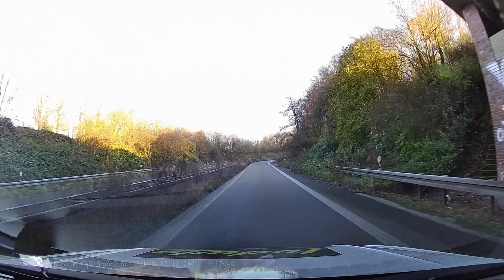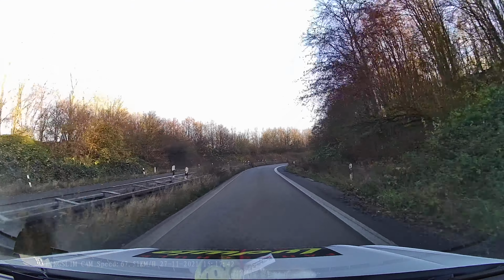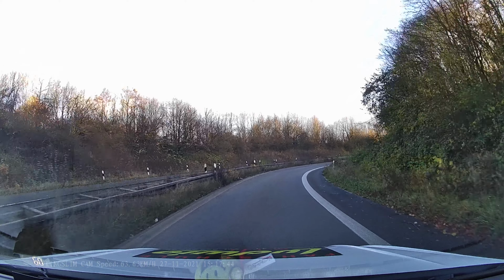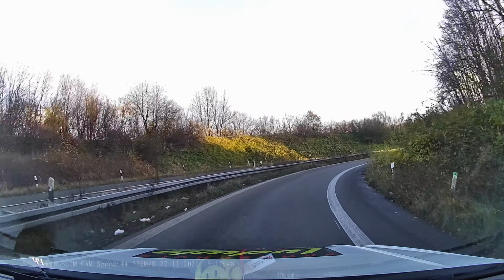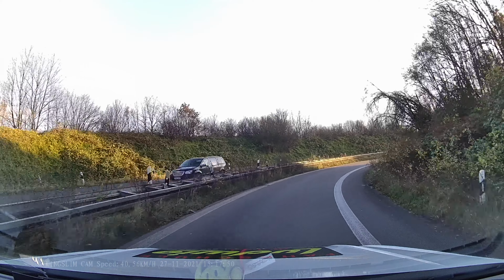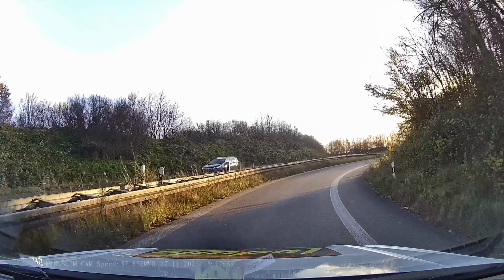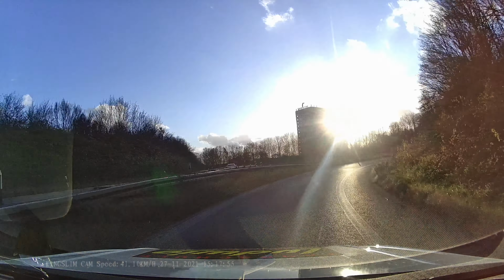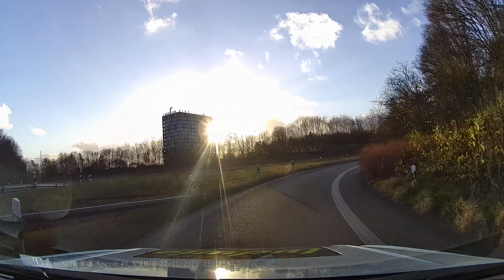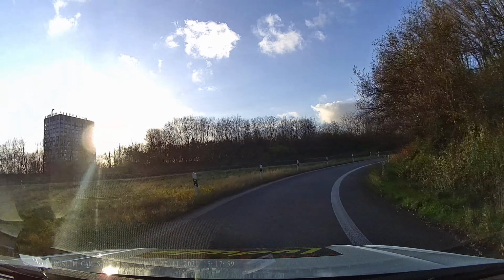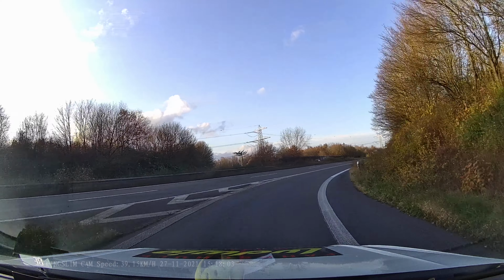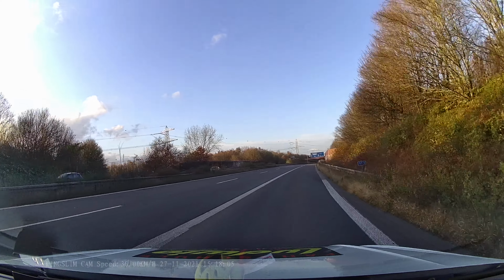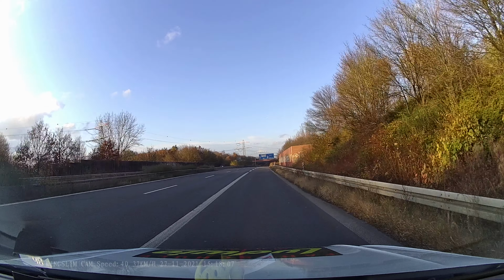And here the speed in the curve depends on how far you can look. If you see nothing, then here you can drive 50. 50 is okay. And when you come out of this curve, you pump the gas, and that's not good for my stomach and for my breakfast or lunch. Oh, I have no lunch today.